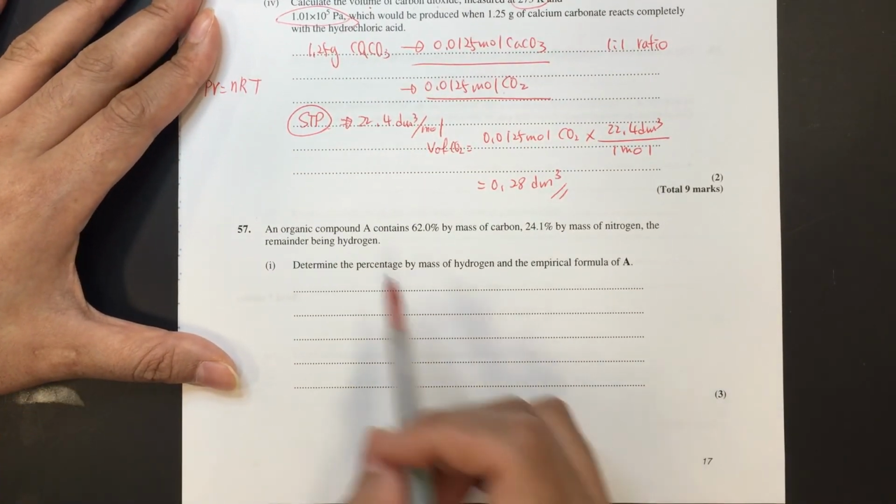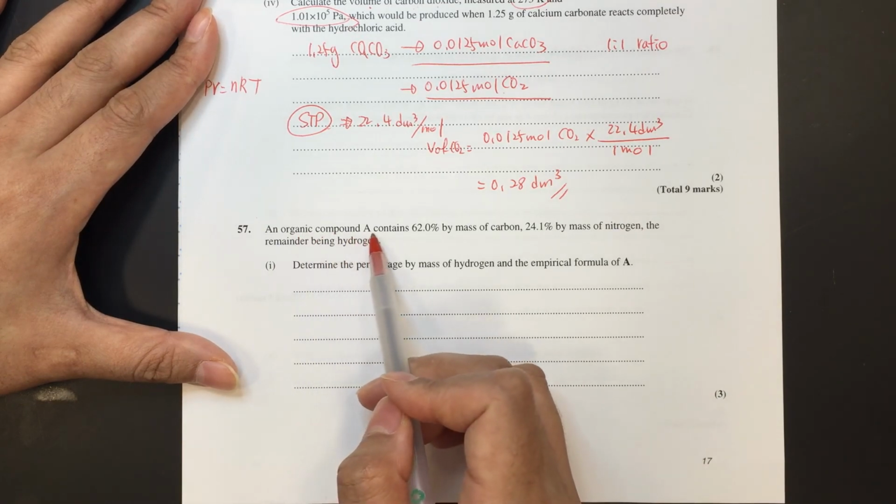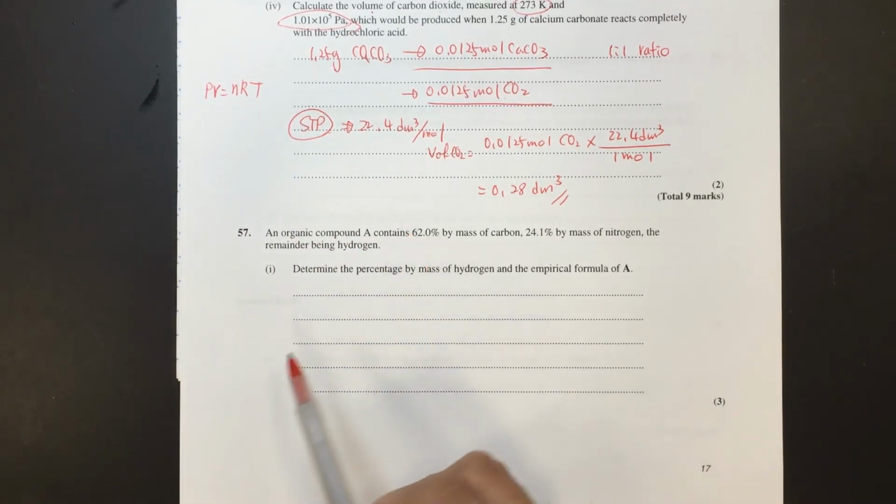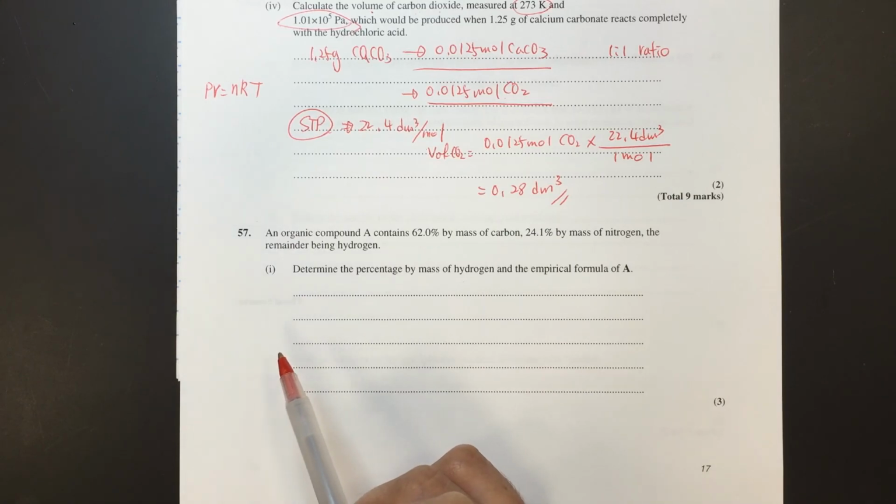Question 57. We have an organic compound A that contains 62% by mass of carbon, 24.1% by mass of nitrogen, the remainder being hydrogen.